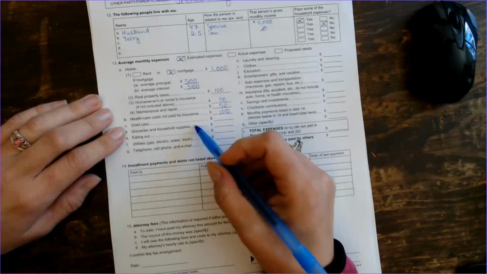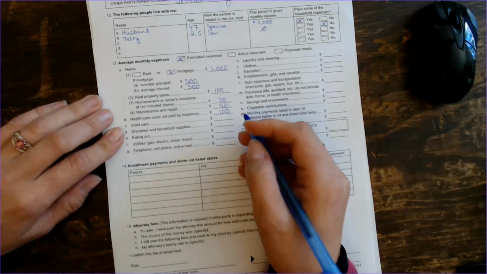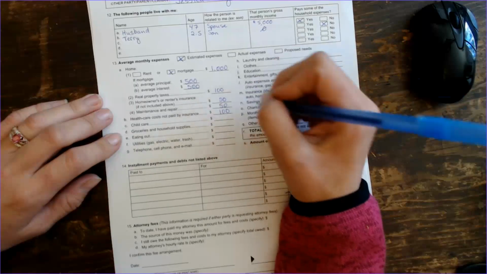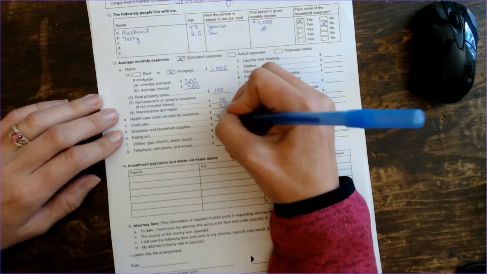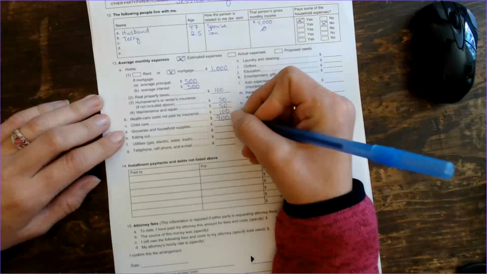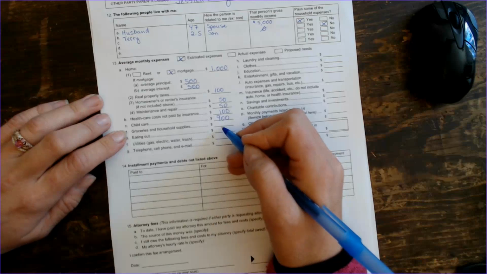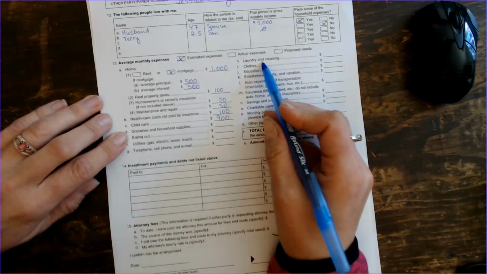Next section here is child care costs. You want to make sure that you fill that out honestly too. And let's say that this is $900 a month for me on average. Groceries and household supplies. So there's another section here, laundry and cleaning expenses.